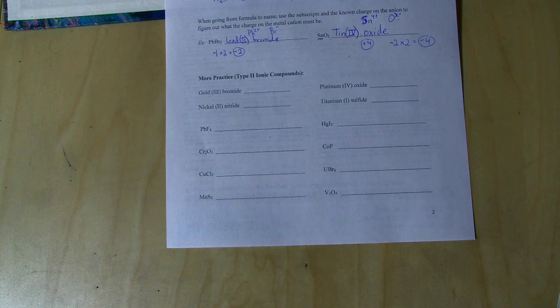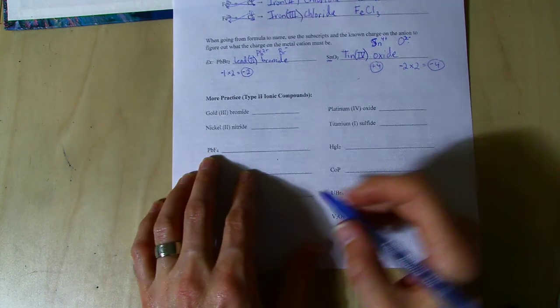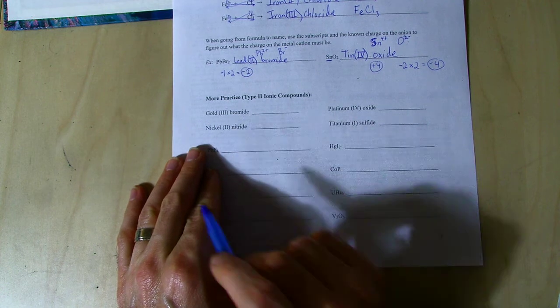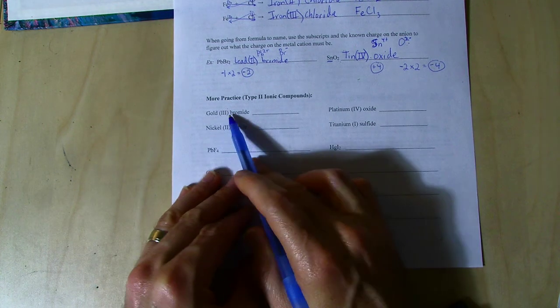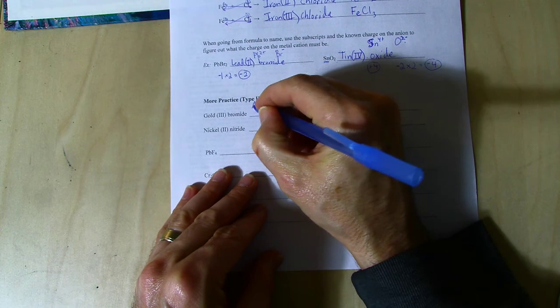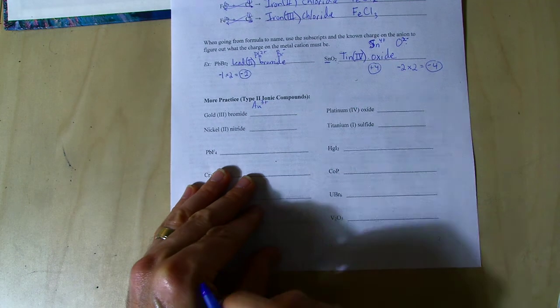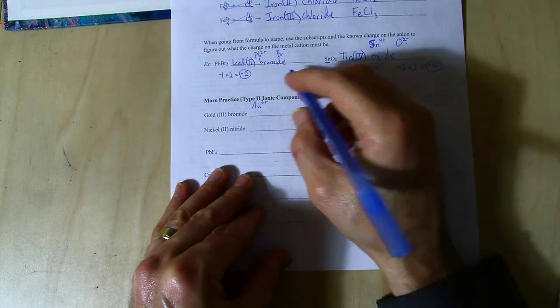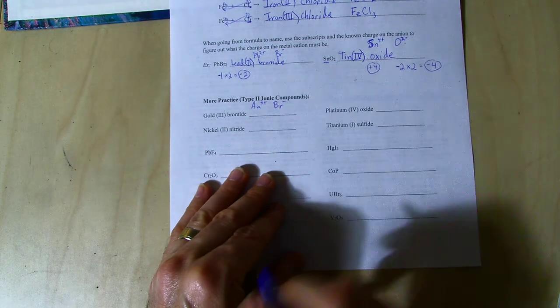Okay, welcome back. So let's see how well you did. You're going to convert the names into formulas. They give you the name, they want the formula. So gold is going to be Au. It's got a 3, so that's going to be a 3 plus. Bromide comes from bromine. Look on your periodic table. You're going to find that that's a Br minus.